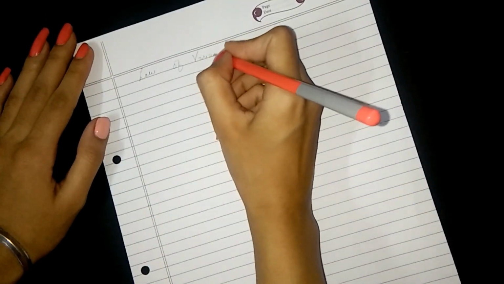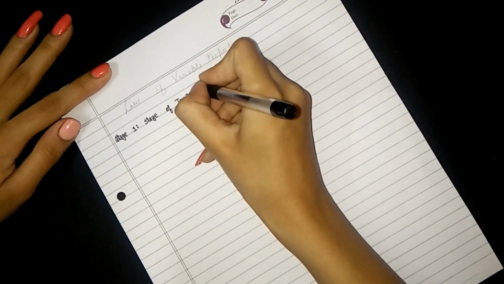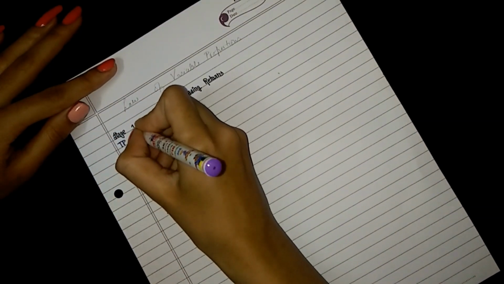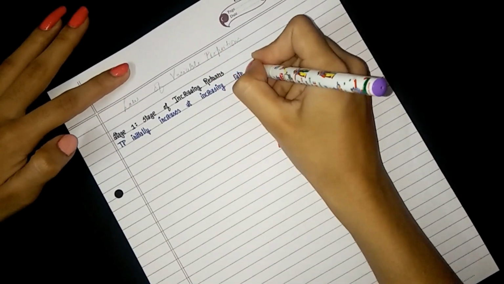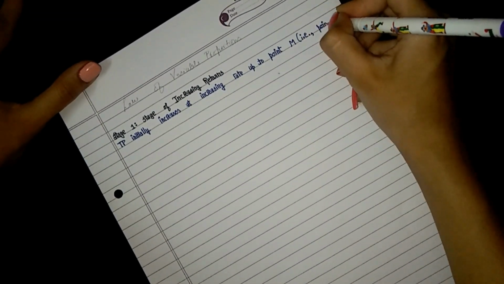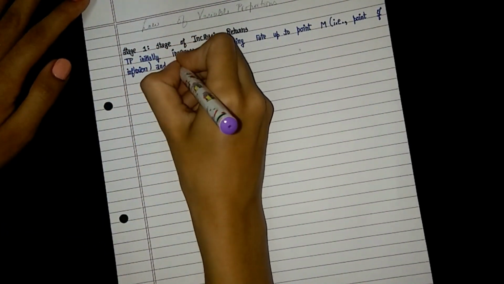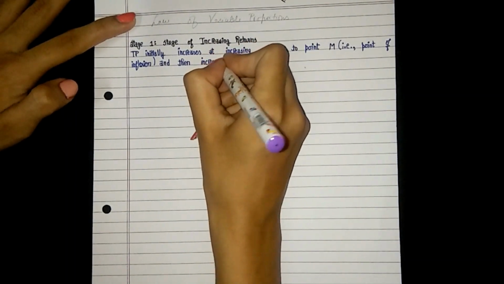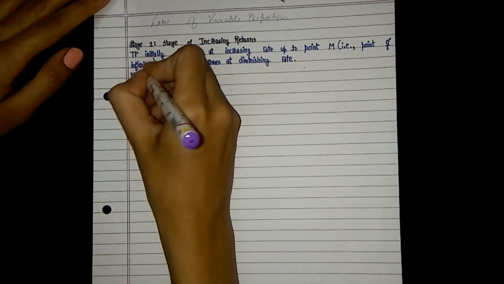Now we come up on the next topic, law of variable proportions. Over here you have to write about the three stages and then the assumptions. It's very simple. And by the way, in that last topic there was no diagram. So we are on stage 1, stage of increasing returns. I have written stage 1 with the black ink for the full line. It's all upon you how you want to present. Again, I am saying this.